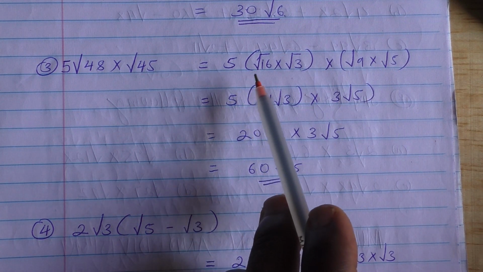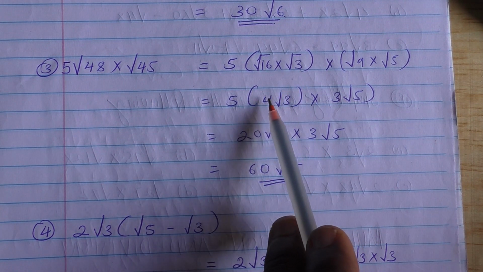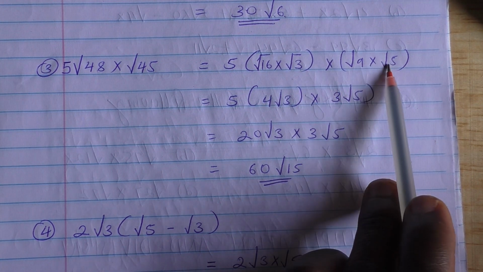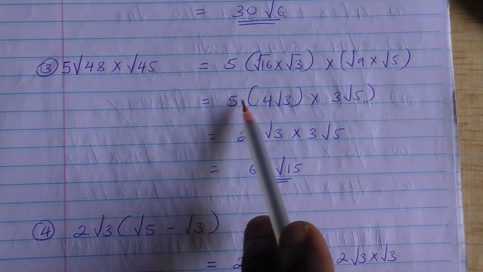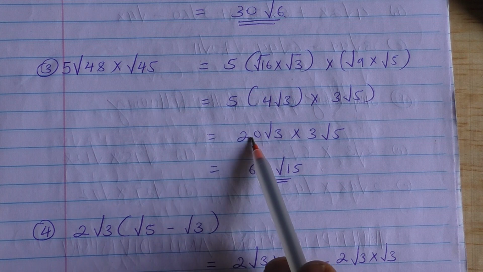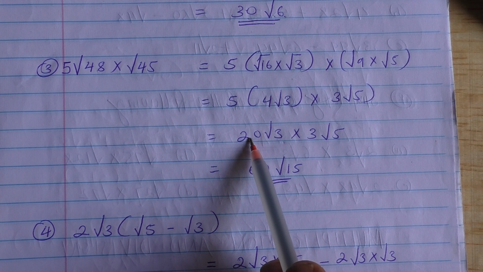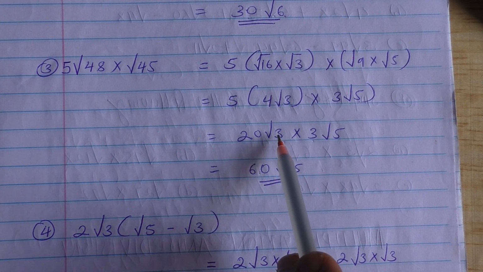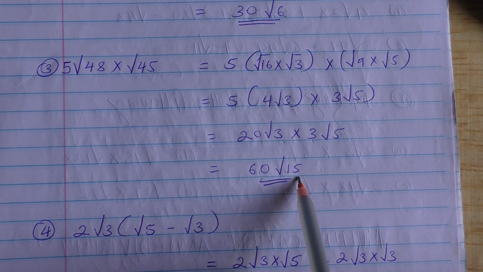So after that we simplify. Root 16 is 4 times root 3 to give us 4 root 3. Then root 9 is 3 times root 5 to give us 3 root 5. We open bracket, the 5 multiplies 4 to give us 20 root 3 times 3 root 5. So the 20 and 3 multiply to give us 60 root 15. Root 3 and root 5 also multiply to give us root 15. So we end up with 60 root 15.